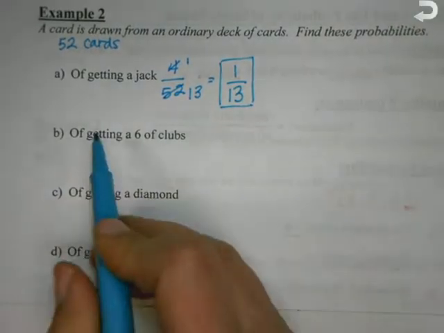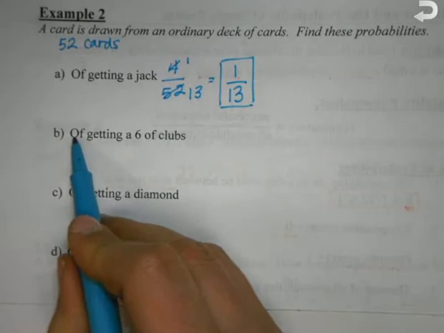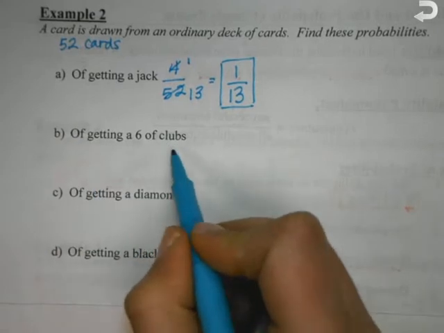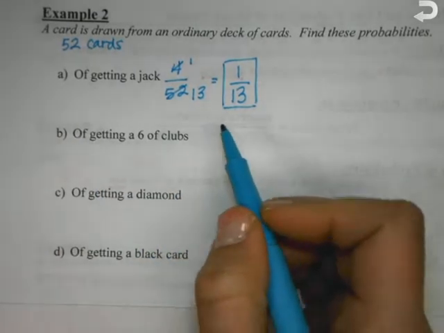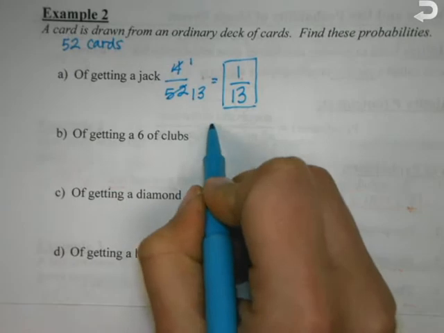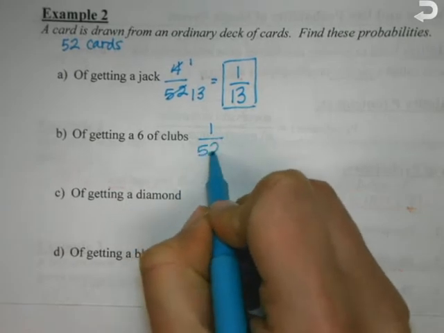Part B, the probability of getting a 6 of clubs. There's only 1 6 of clubs in an entire deck, so there's only 1 successful outcome there out of the 52 possibilities. So the probability is 1 over 52.